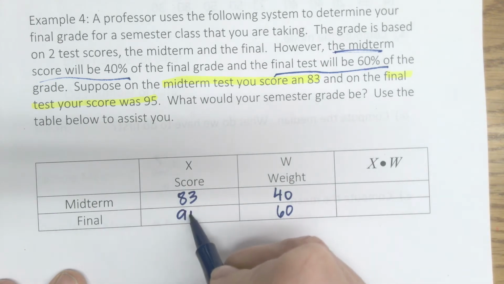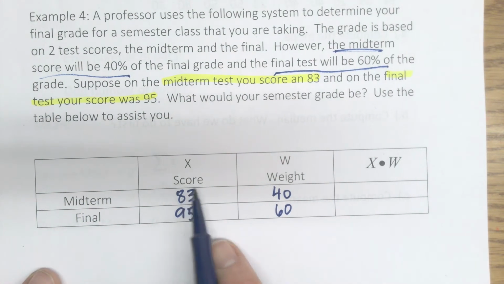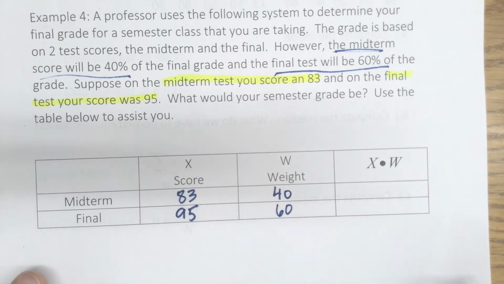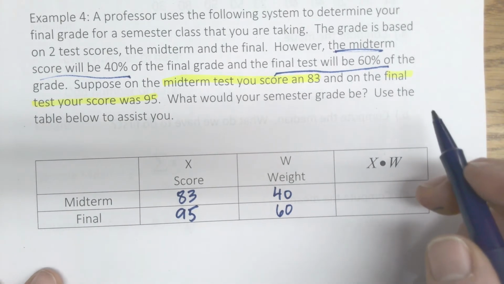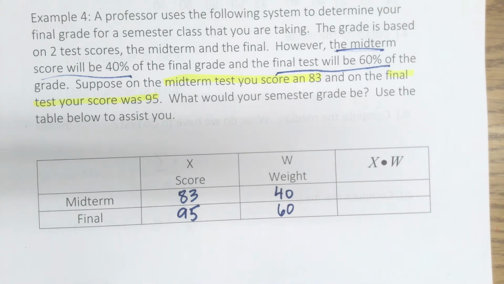When I do my X times W, that's my score times my weight, I do 83 times 40. Of course I didn't put my calculator, I've got my phone here. 83 times 40.